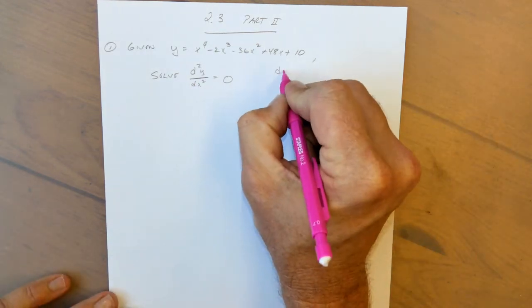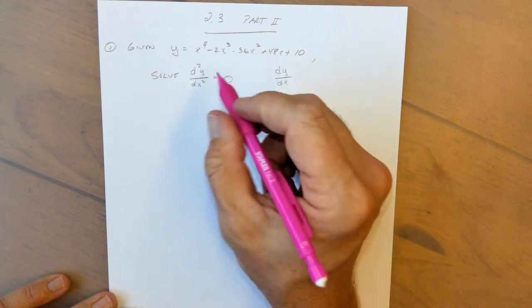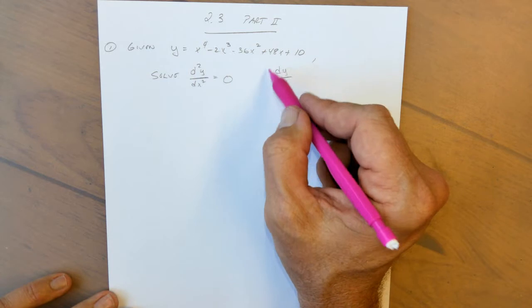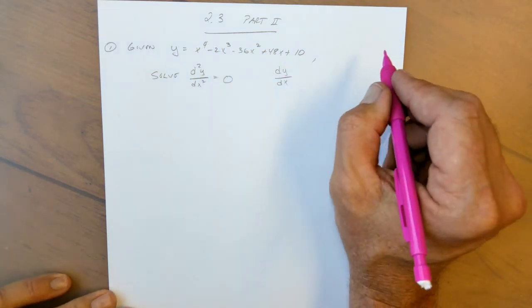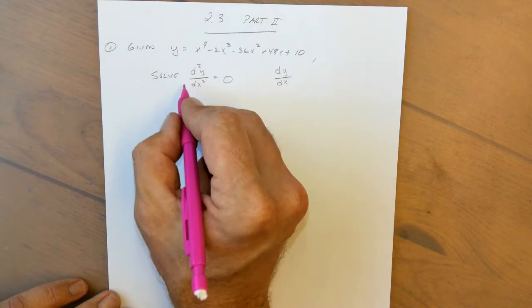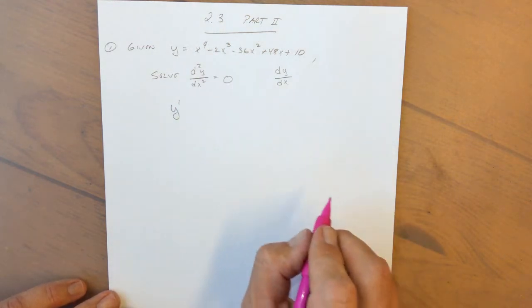So this is another way of saying the second derivative. So remember, the first derivative is written dy dx. The second derivative, which is the derivative of the derivative, is written this way. If we're using y notation, we can also write it as y prime, so just so you see a different way.